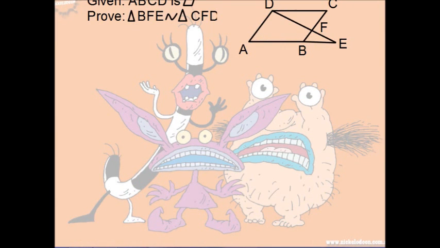Next, we have a proof. So given ABCD is a parallelogram, we want to try and prove that triangle BFE is similar to triangle CFD. Well, here we go. We got our statements and our reasons. I know how much you've missed these. We got ABCD is a parallelogram that's given to us. Now, here's the triangles I'm trying to prove similar. We have BFE and we have CFD. And what do you notice that those two triangles have? Hopefully you said vertical angles.